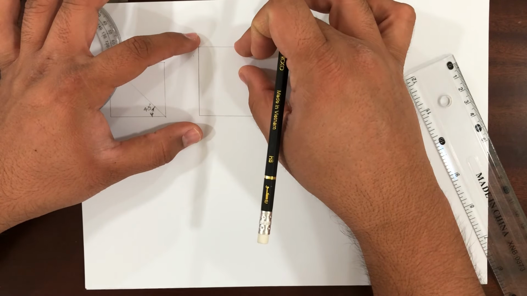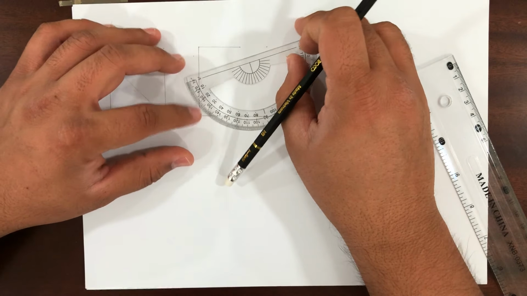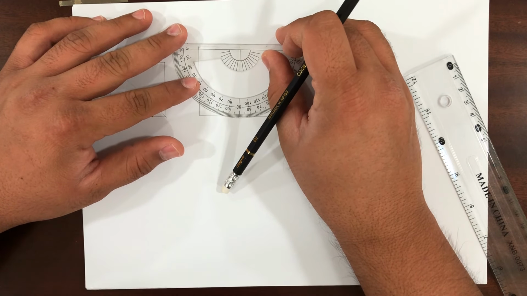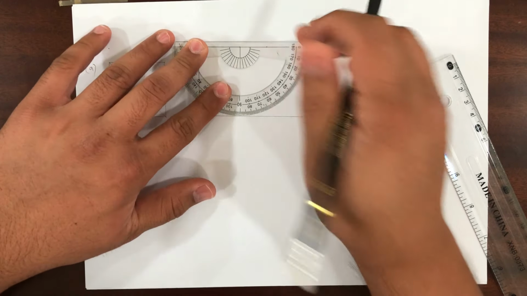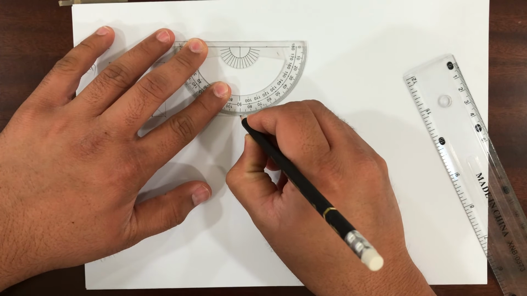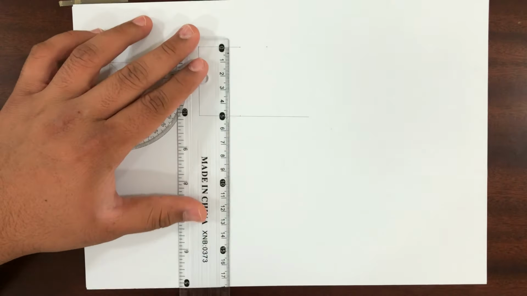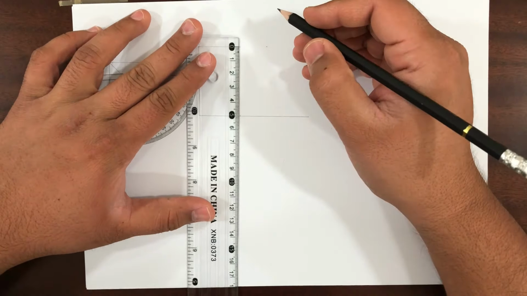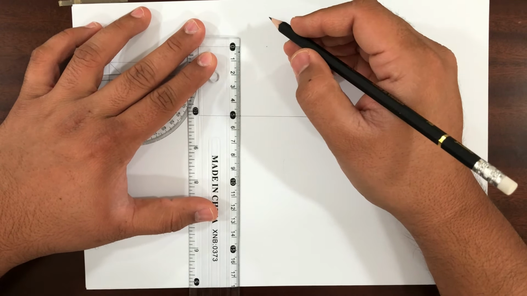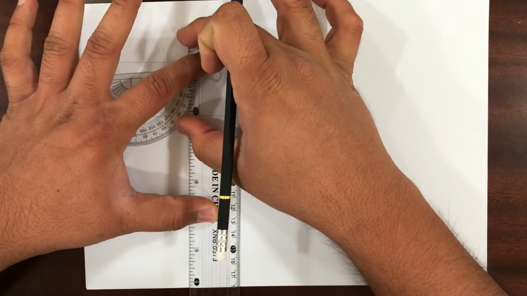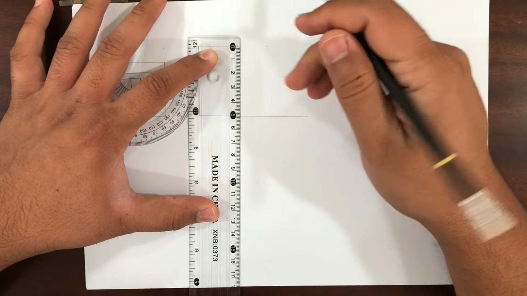So the remaining will be how much? 25. So again what you have to do, keep the protractor here, mark 90 degrees. Okay, and come downside. How much? This is 50, this is 25. So this one is also 25.